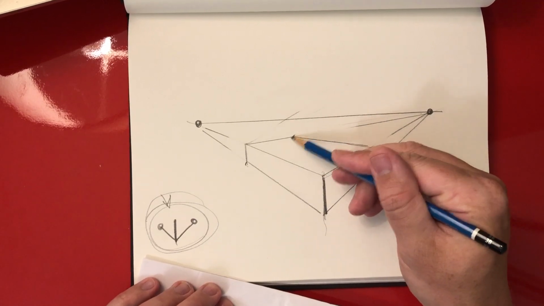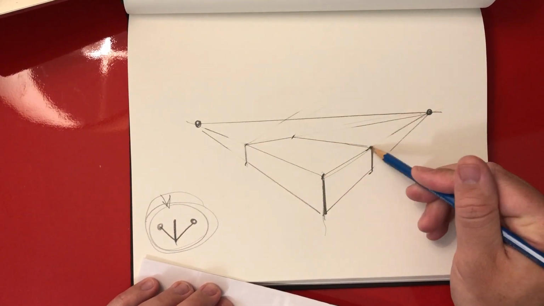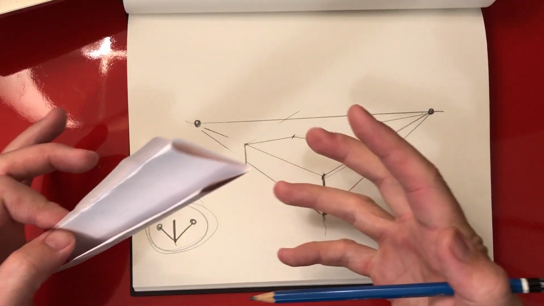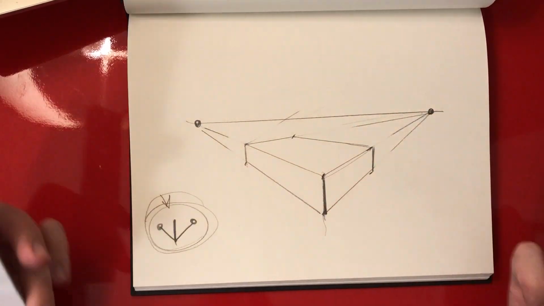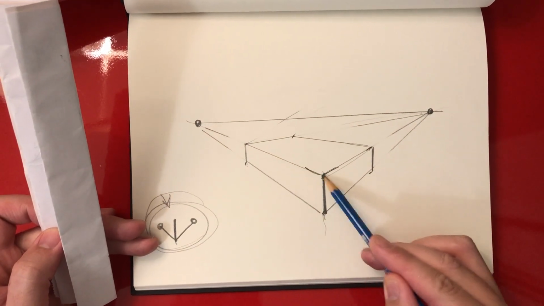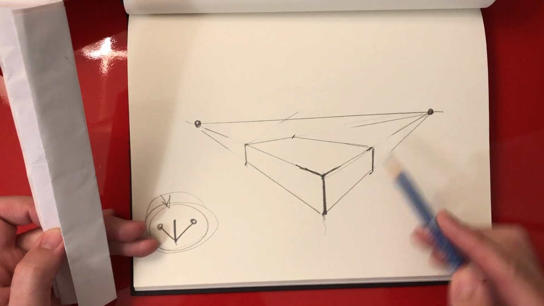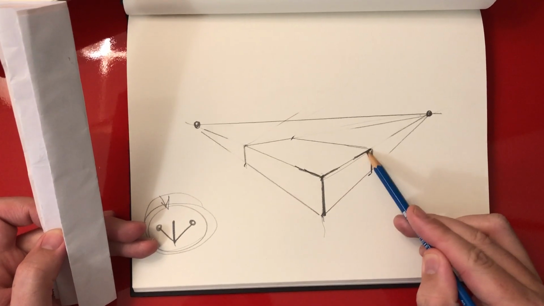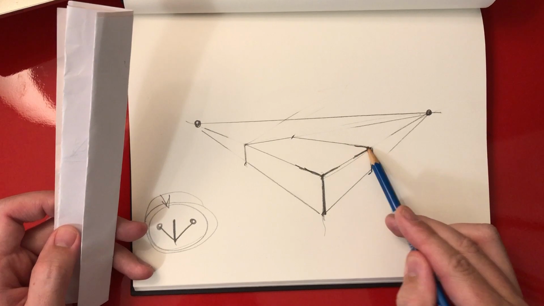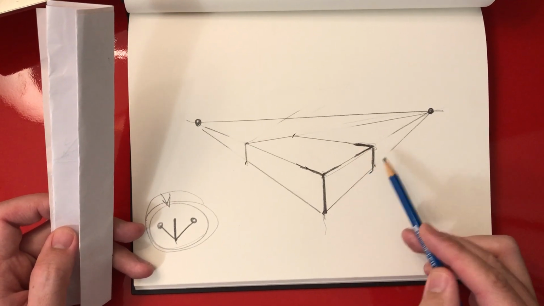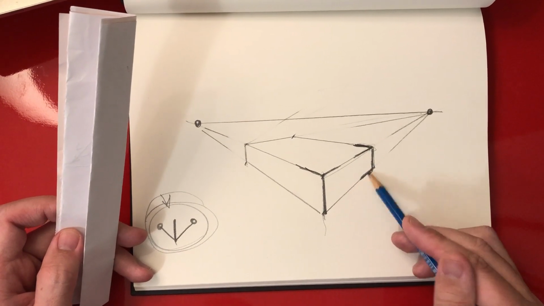Every single corner, because it's a 3-dimensional box, will have 3 angles. Back to the dot, back to the other dot, straight up and down. Back to the dot, straight up and down, back to the dot, right? They all have 3. Every corner has 3. Back to the dot, straight up and down.